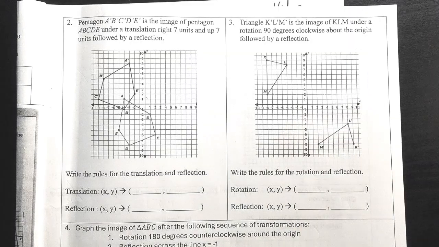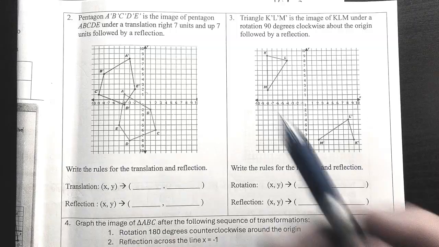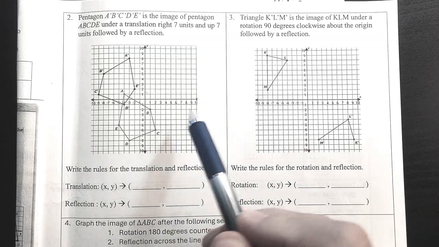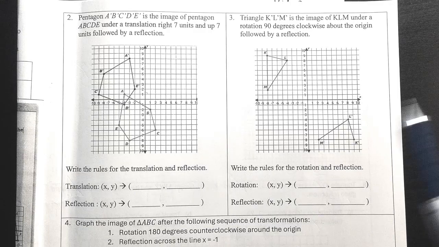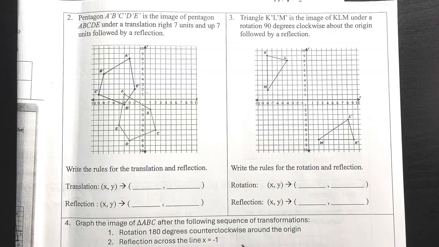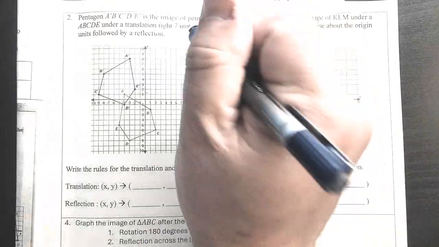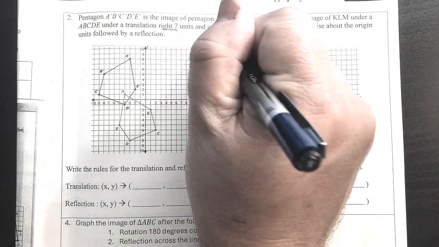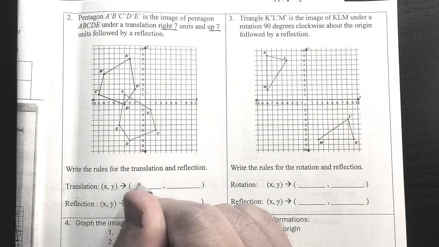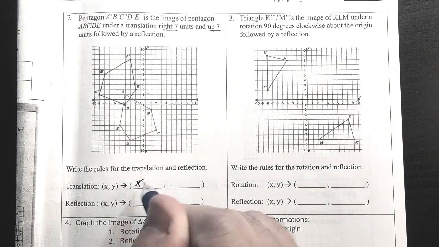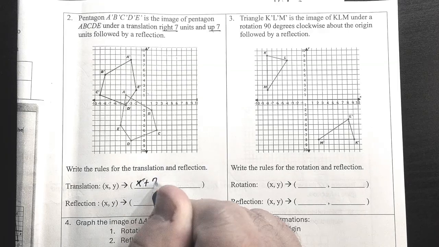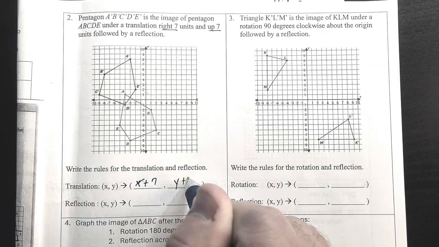So yeah, let's scoot this. So yeah, it's prime, and then if you did it again, it'd be prime prime, but they don't pay me every time I say prime. If they did, I would love to just teach this all day. So, translation is right 7, up 7. Those are both plus. So down here, x comma y would be x plus 7 comma y plus 7.